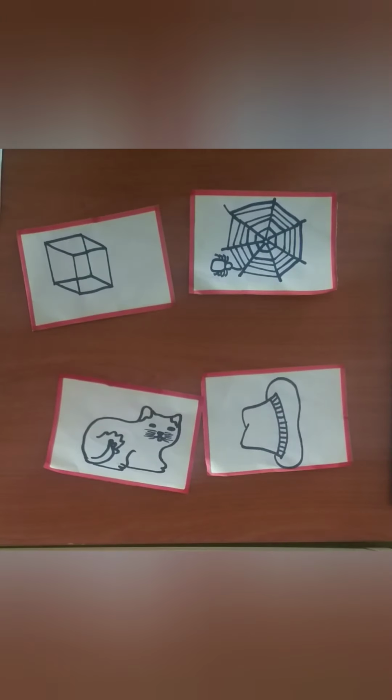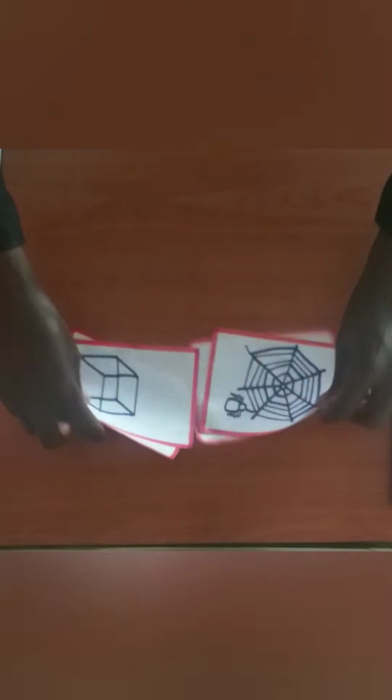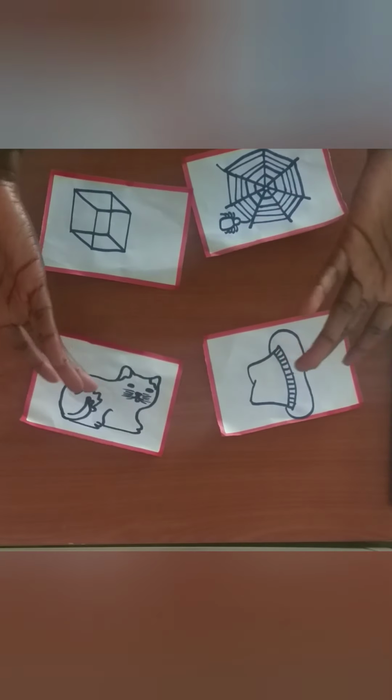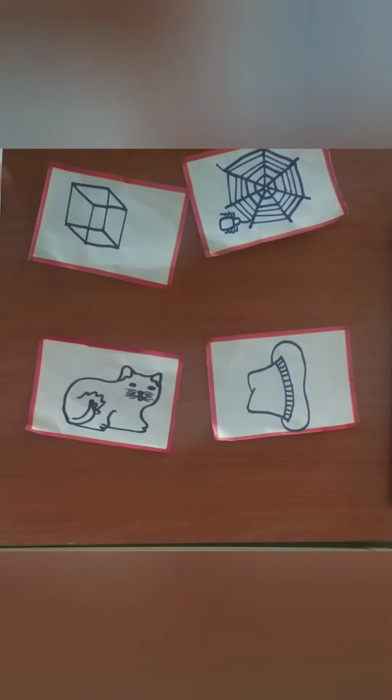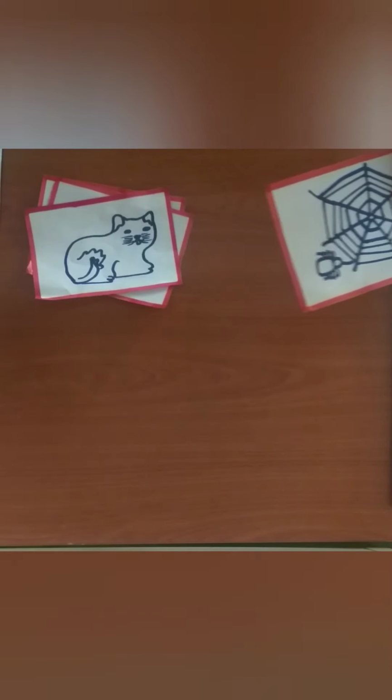So this is something that you can just make on your own. You can see these pictures, I just drew them. So you can also draw the pictures, and then you can also write the letters, and then you cut them out. You can write the words, you cut them out on a plain paper. If you want, you can laminate them so that they can stay for a long time, okay?